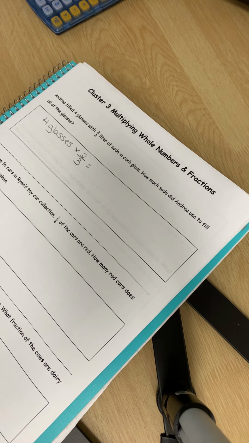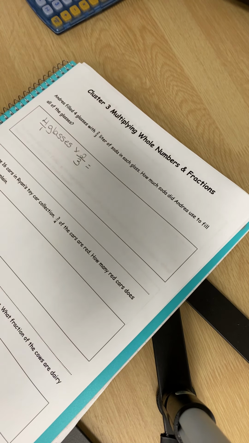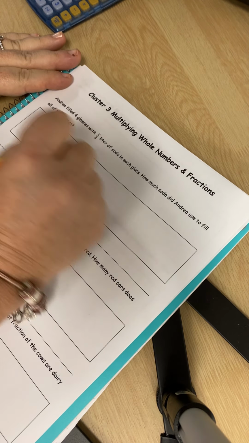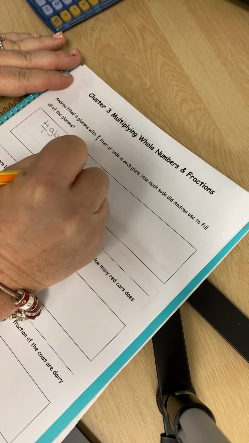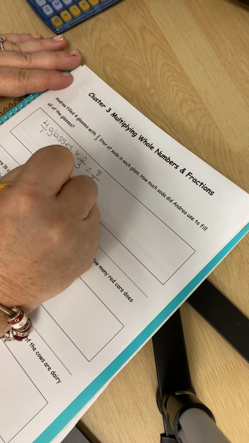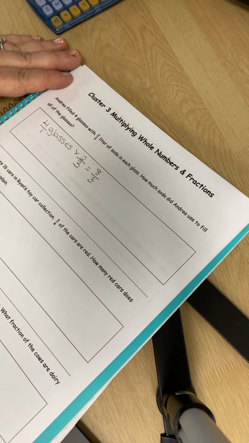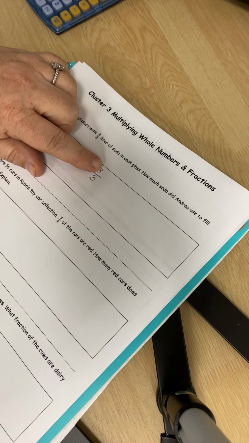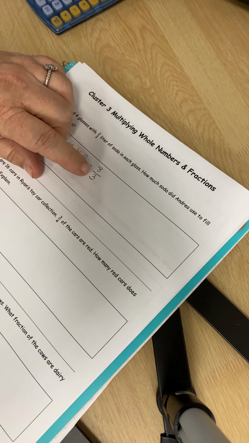All right? So step 1 is always, always, always going to be to put a 1 under our whole number so that it can be a fraction. All right? So now we just multiply. So what is 4 times 2? Good, 8. And 1 times 3? Good, 3. So now we've got this improper fraction of 8/3.